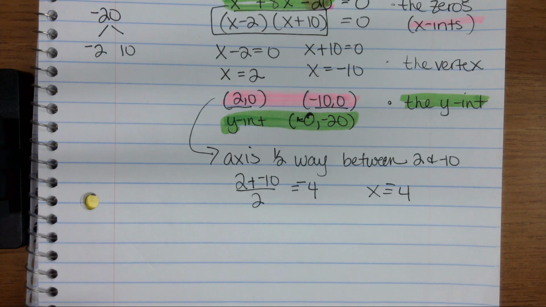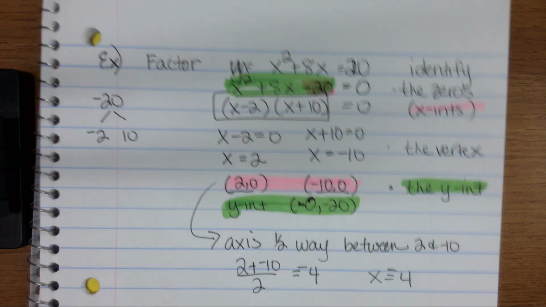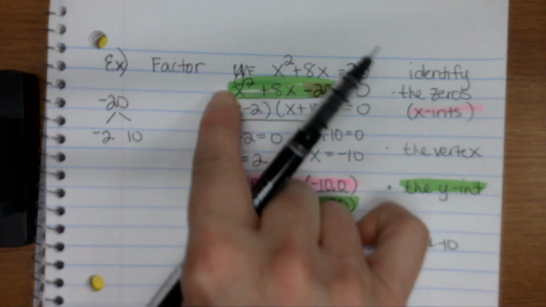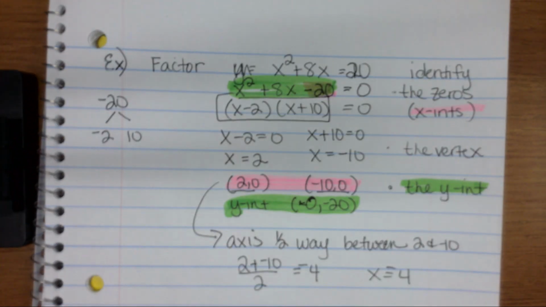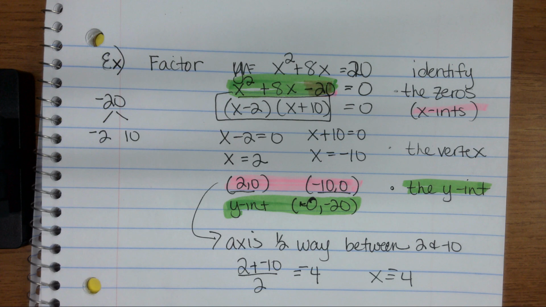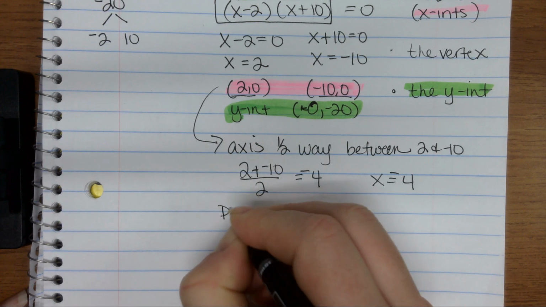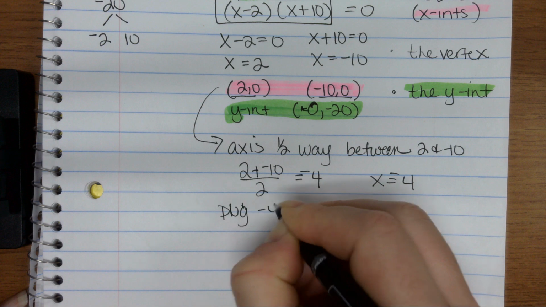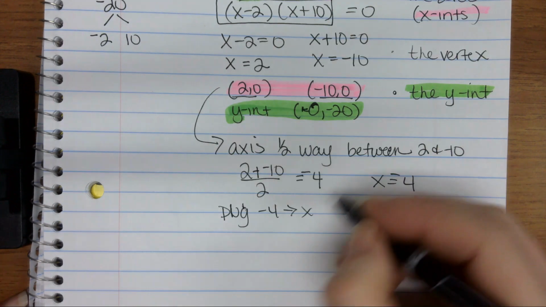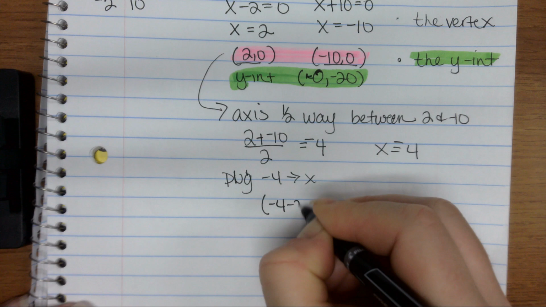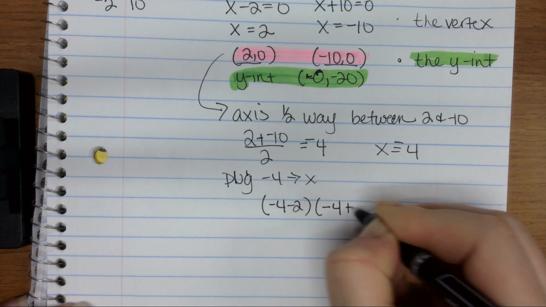So then, how have we found the y-coordinate in the past? Plug it in. Now you might say, well, Ms. Connery, which one do I plug it in for? Do I plug it in for factored form? Do I plug it in for standard form? Doesn't matter. Either one. Just since we haven't done it before, since Algebra 1, I'm going to plug it in to find the y. I'm going to plug negative 4 into x into this one. So I have negative 4 minus 2 times negative 4 plus 10. Let's see what that gives me.